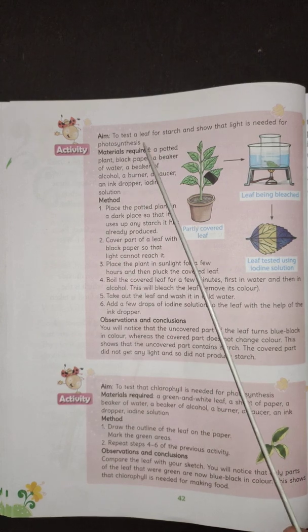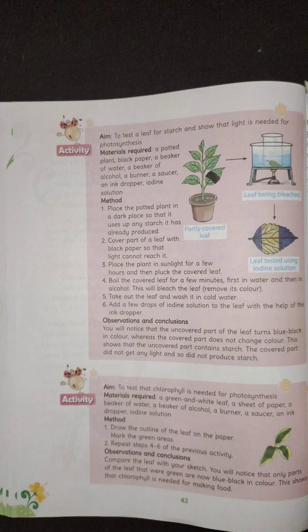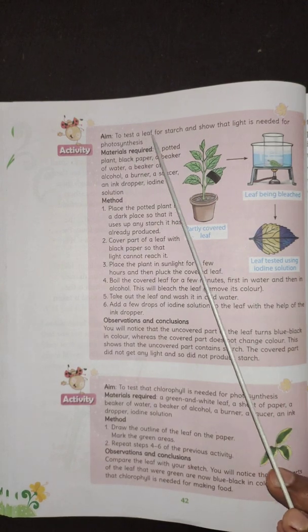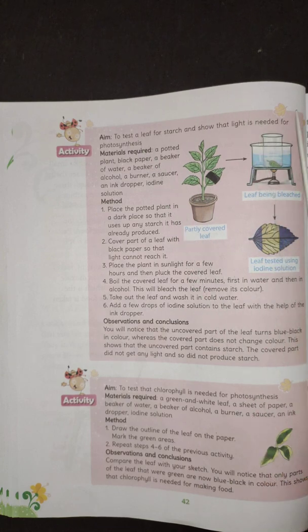Activity. Aim: to test a leaf for starch and show that light is needed for photosynthesis. So we're going to test a leaf for starch and show that light is needed for photosynthesis.